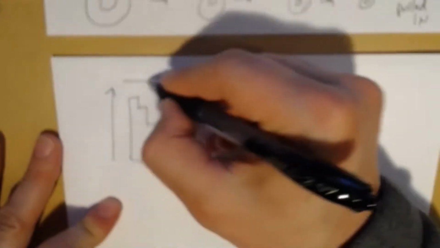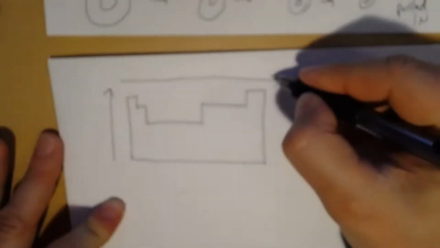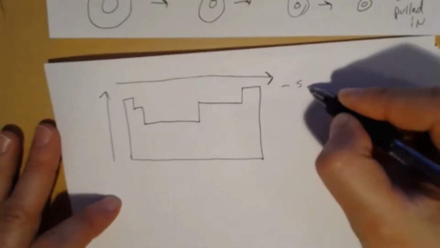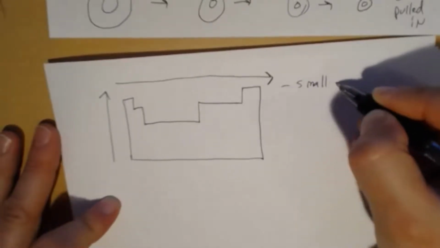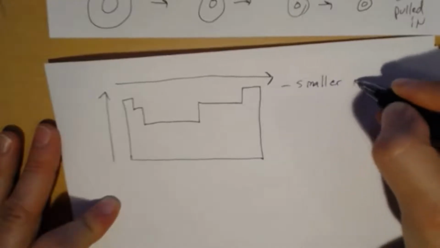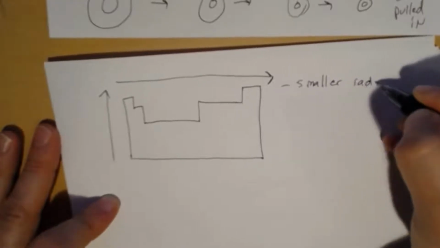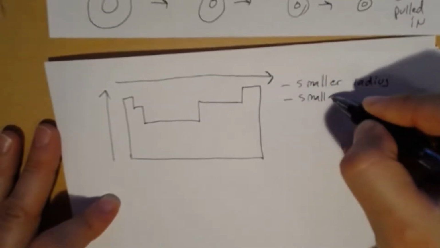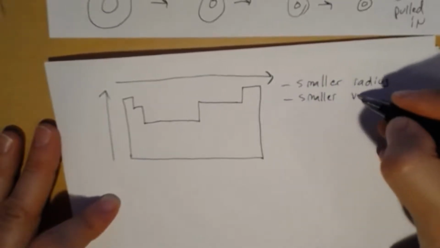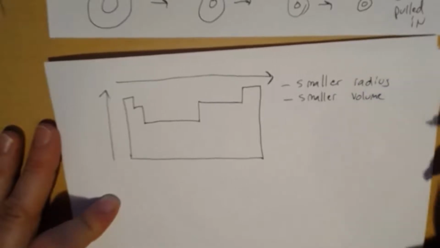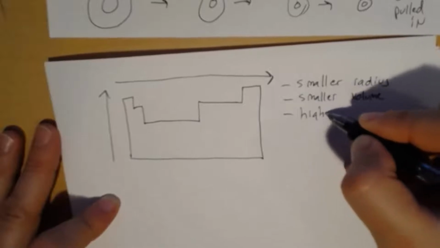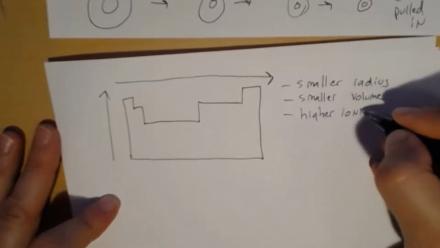So as I go up and to the right, atoms will have a smaller radius, which means they'll have a smaller volume. They'll also have a higher ionization energy.